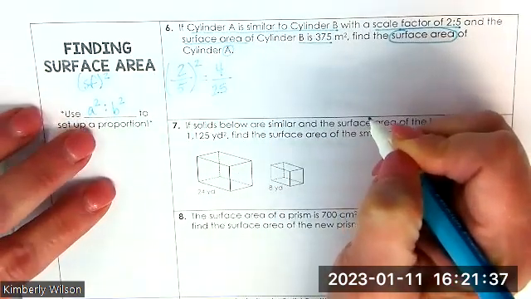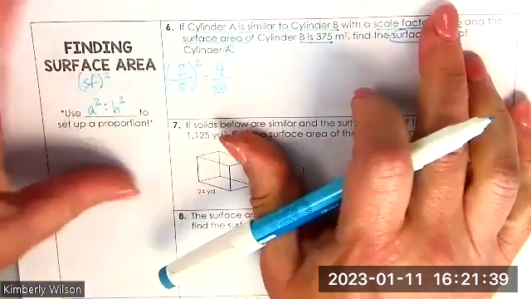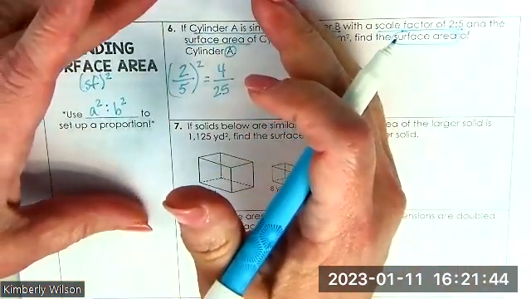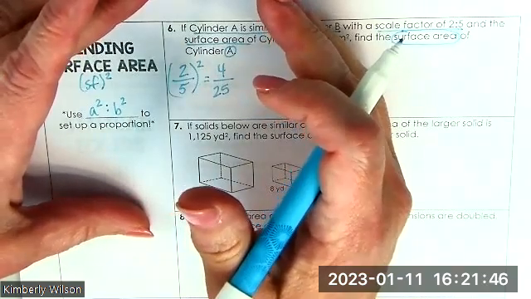Now, you can't see that too well because of the glare. I'll have to remember that. I've got to figure out how to fix those lights.